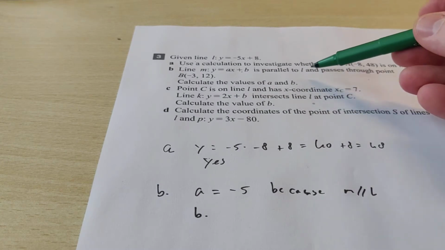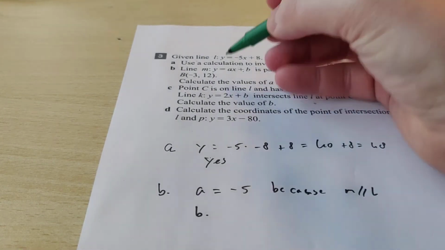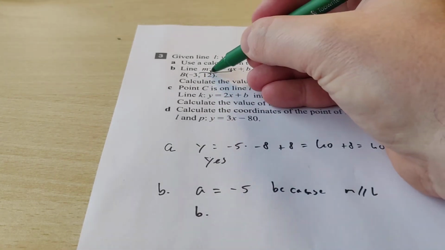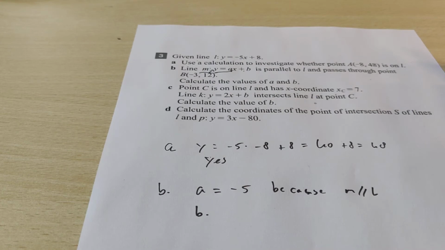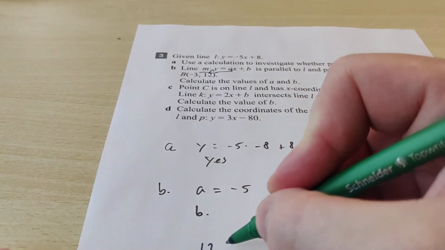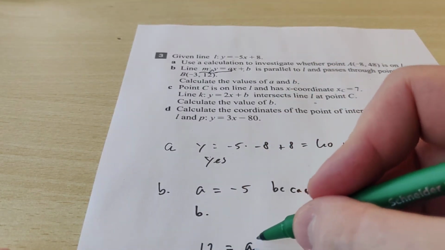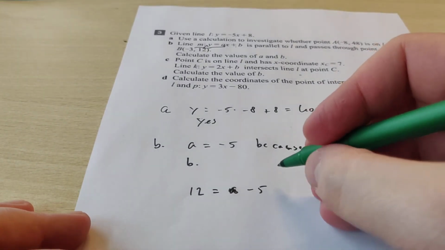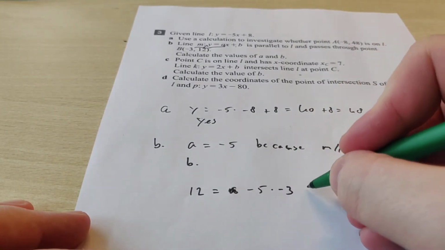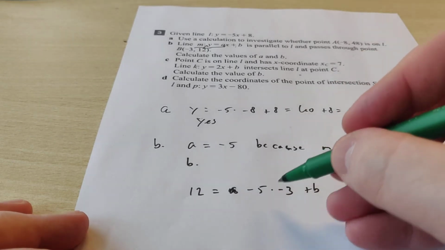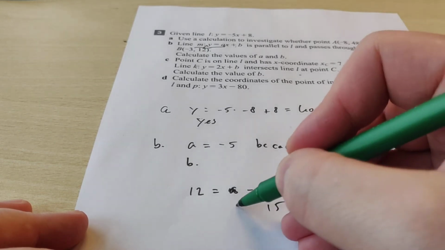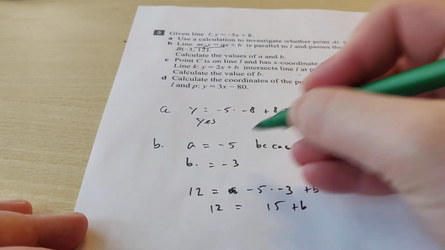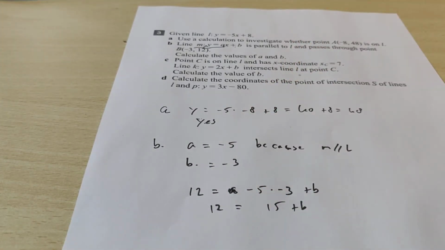But I can't see it because I have no picture. What we can do though, is we can take the minus 3 here, and we're going to fill that in over there, and the 12 we're going to fill in over here for the y. So I'm going to make an equation here. I'm going to say 12 equals a, which we already know, it's minus 5. Sorry, minus 5 times minus 3, and then plus b. That should be 12. Well, this is 15, so 15 plus b should be 12. So that follows that b is minus 3, because minus 3 plus 15 is 12.